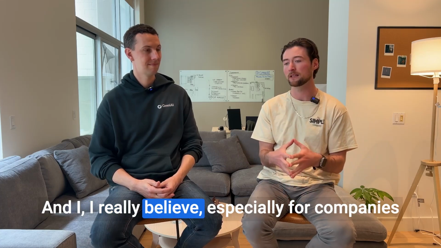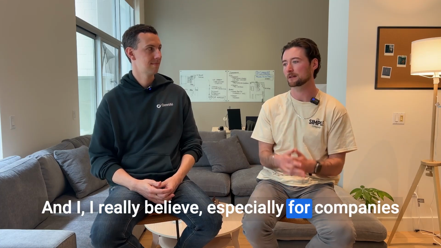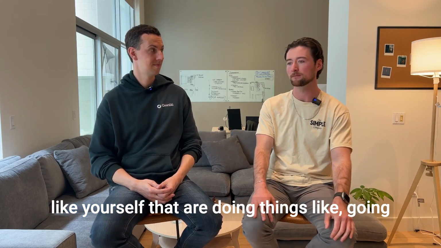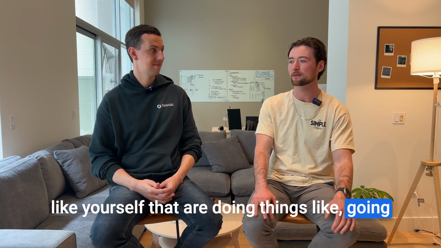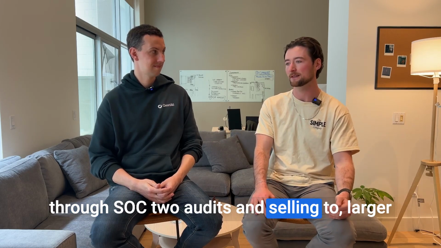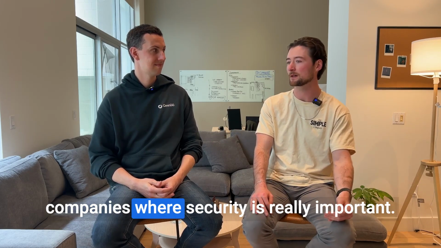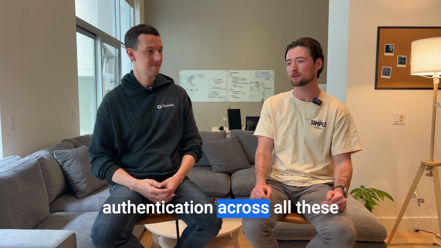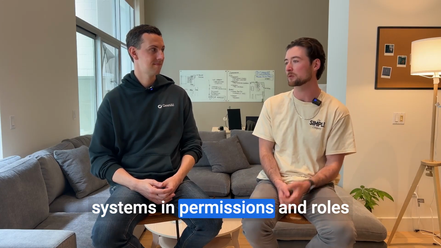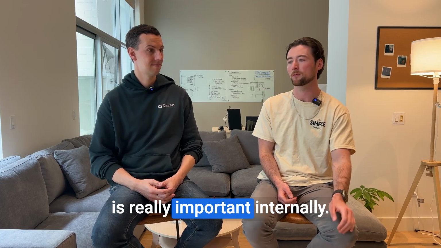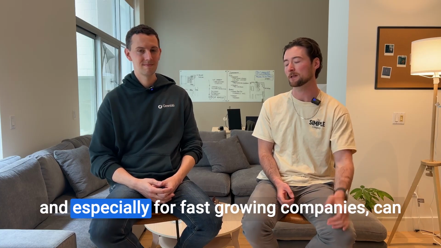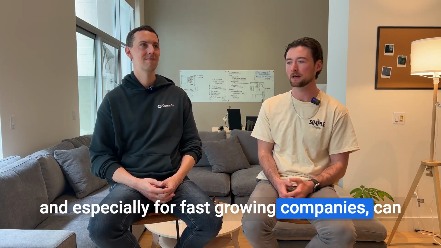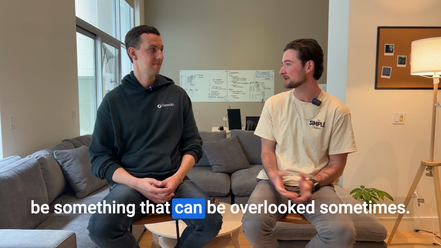And I really believe, especially for companies like yours that are going through SOC 2 audits and selling to larger companies where security is really important, authentication across all these systems and permissions and roles is really important internally, and especially for fast-growing companies, it can be something that gets overlooked sometimes.